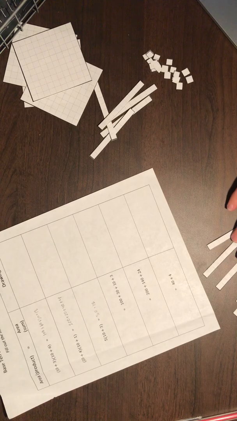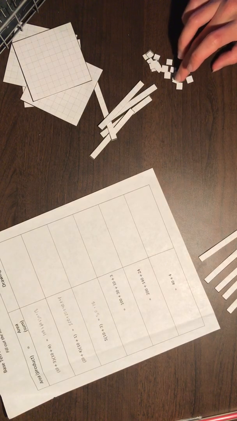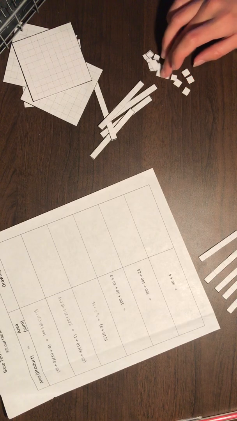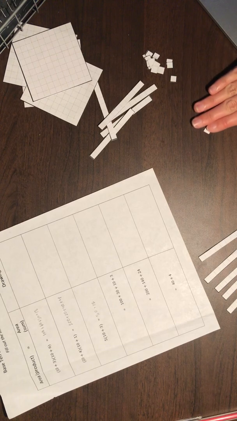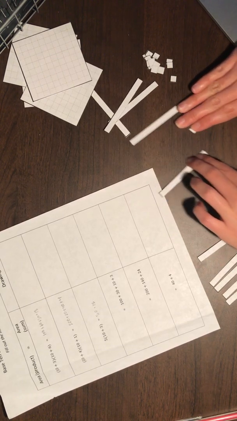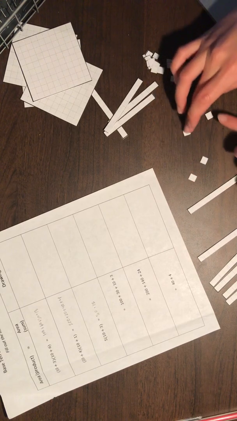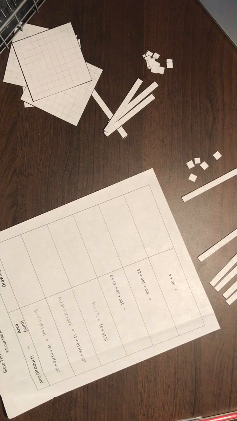These aren't actual blocks. Well, they're supposed to be blocks, but I can only print them out. I don't have the resources, I'm sorry. 1, 2, 3. Great job. 15. 50. Yes, that's amazing. Great job.